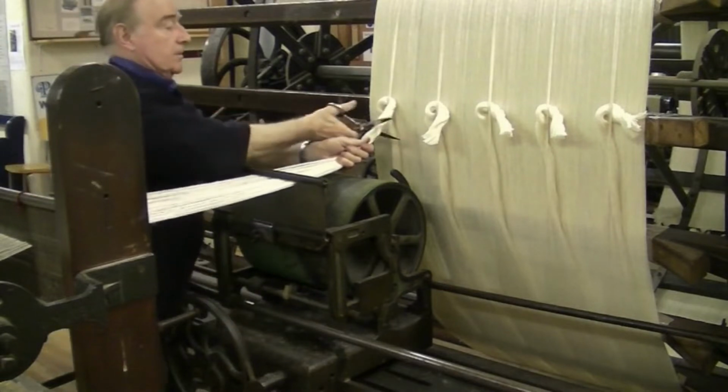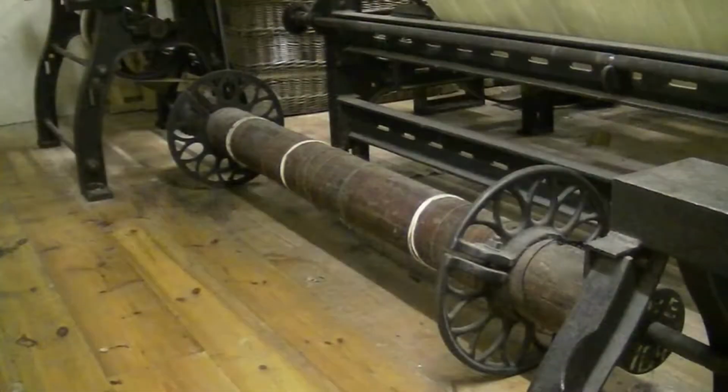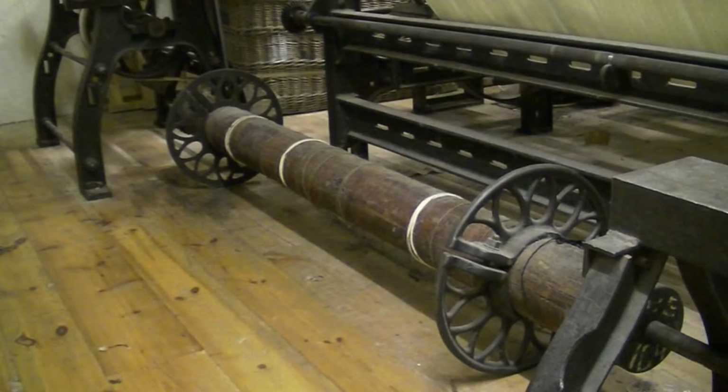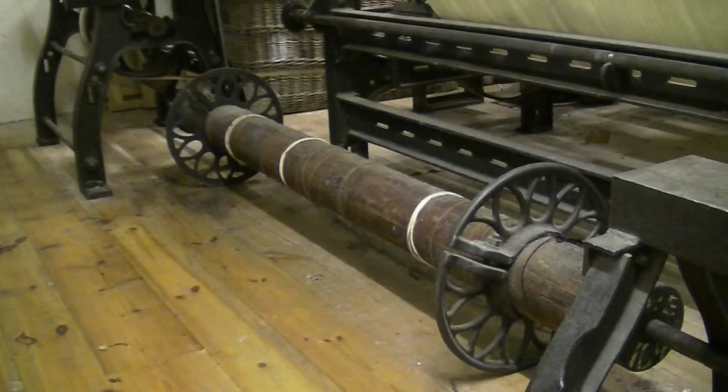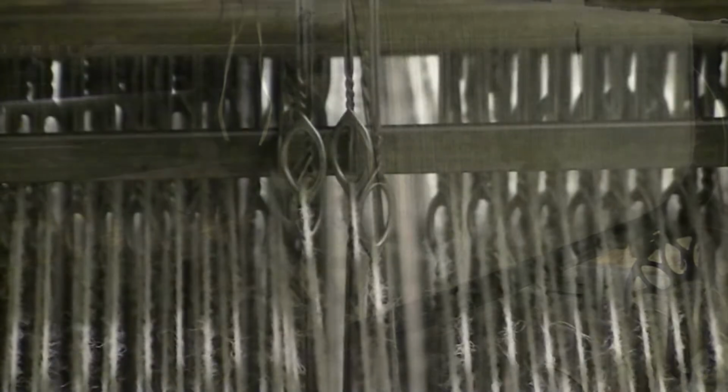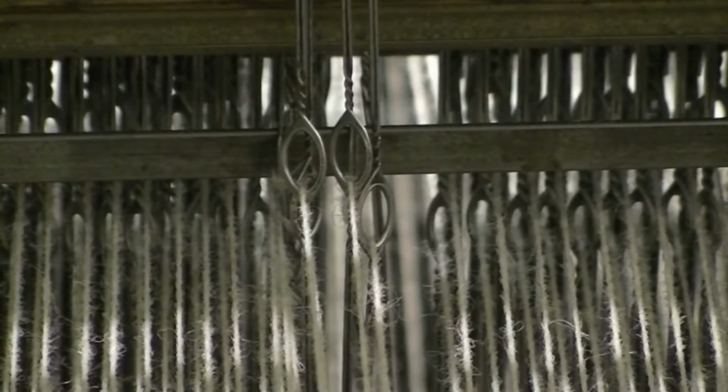When he has fully built his warp, it is wound onto this roller called a warping beam, ready to be transferred onto the loom. Once it is loaded onto the loom, the weaver has the laborious task of threading each individual length of yarn through a wire loop in a frame called a heddle.